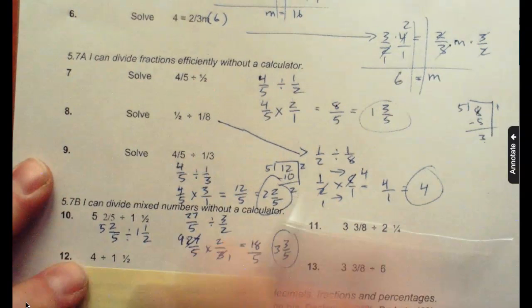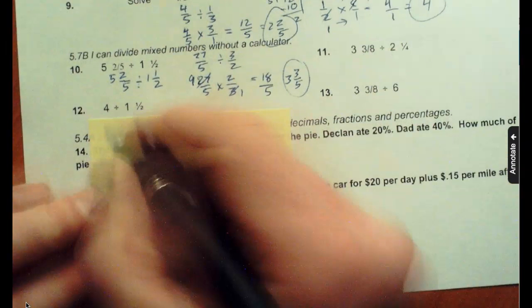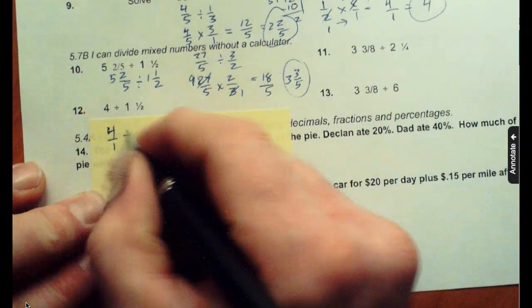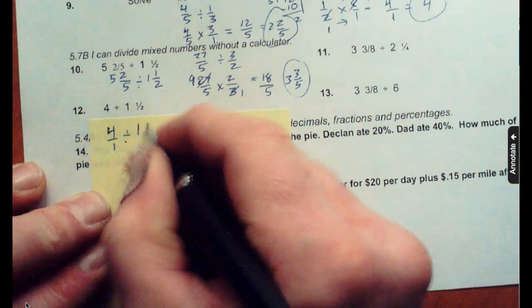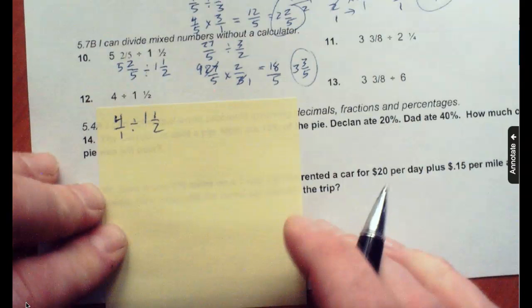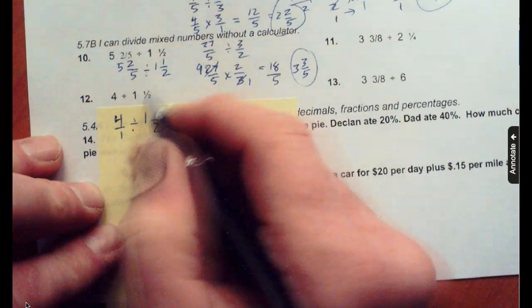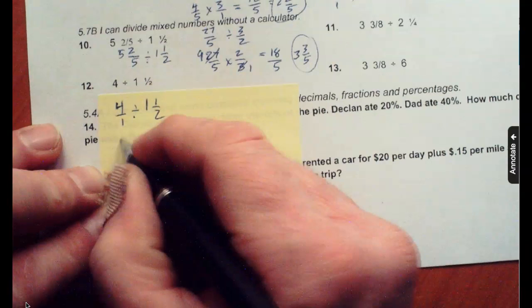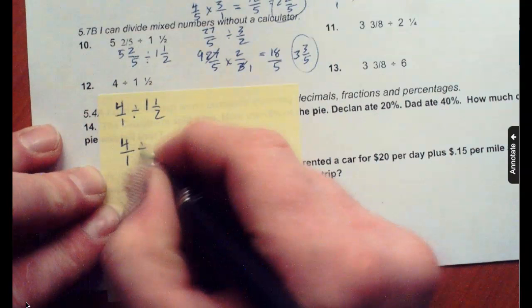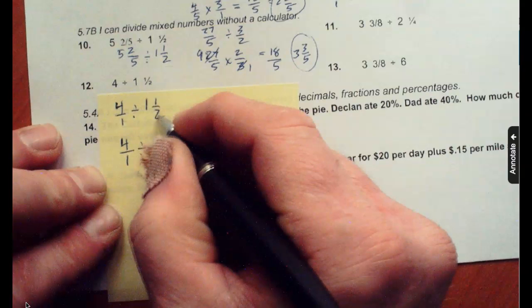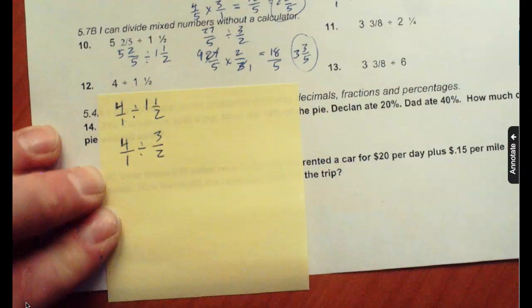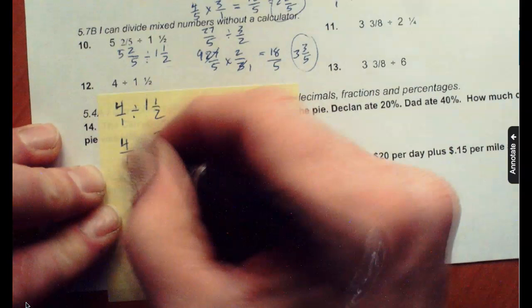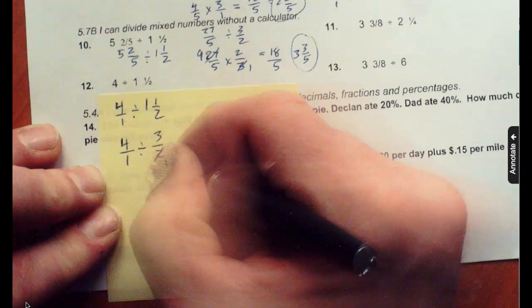All right. So for this guy here, 4 divided by 1 and 1/2. Again, I rewrite it using a fraction bar instead of the slash. I think it's a lot easier for kids to understand. So we have to make this into an improper fraction. 1 times 2 is 2, plus 1 gives me 3/2. Okay, we can divide by 2 here, it's 1. We can divide by 2 here, it's 2.